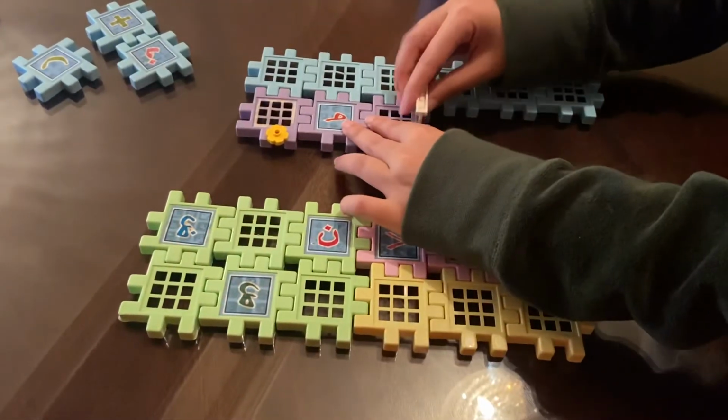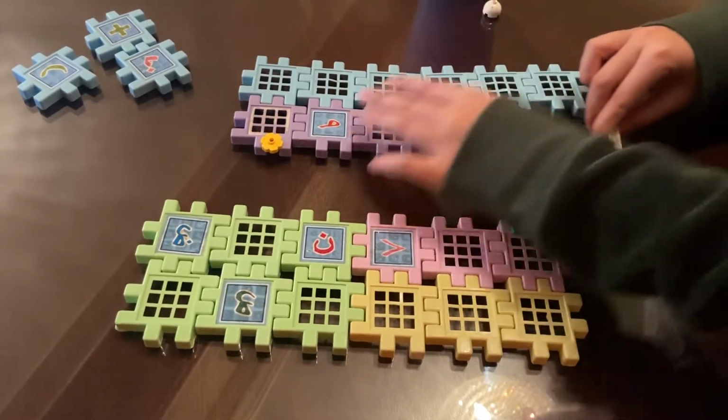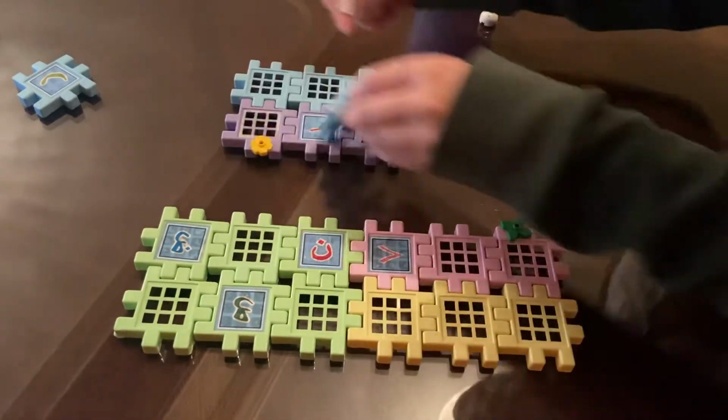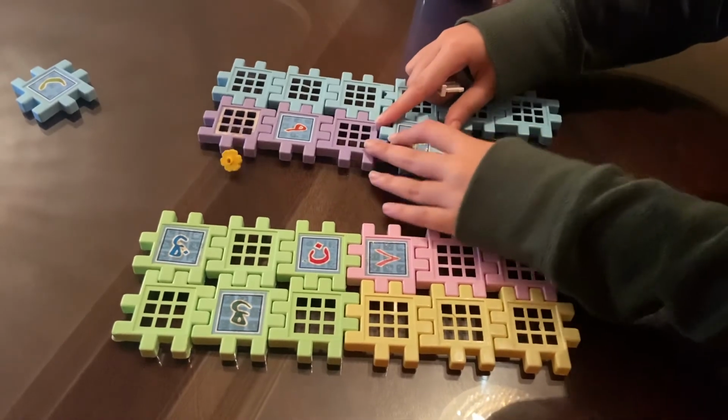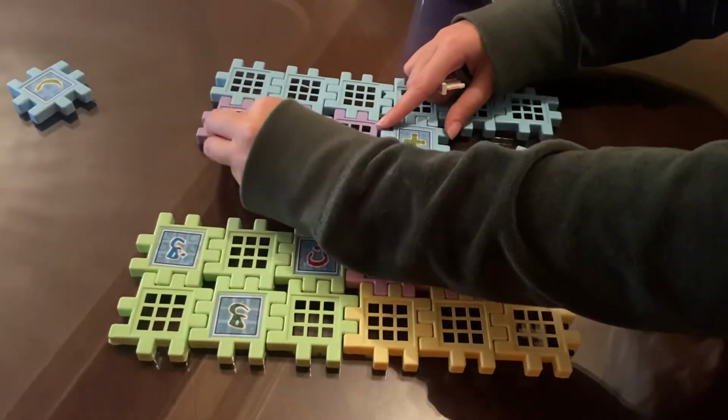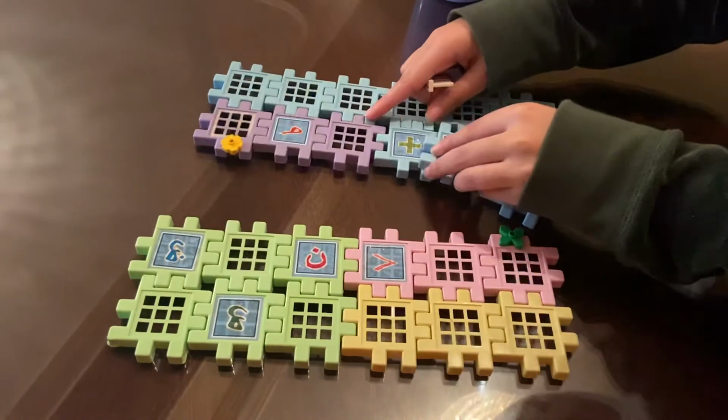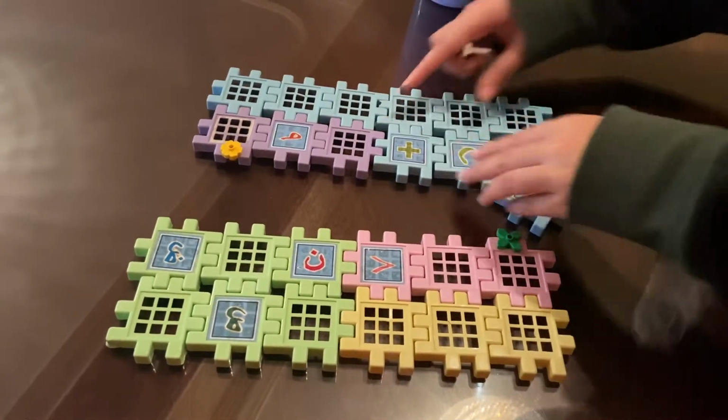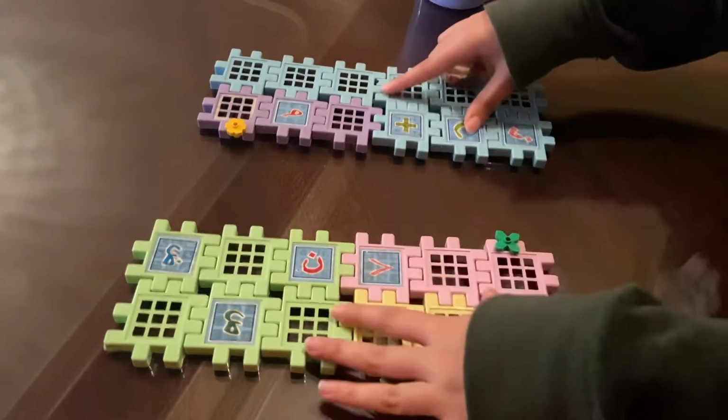The same for this one, and grabs the nucleotides, making this other DNA strand.